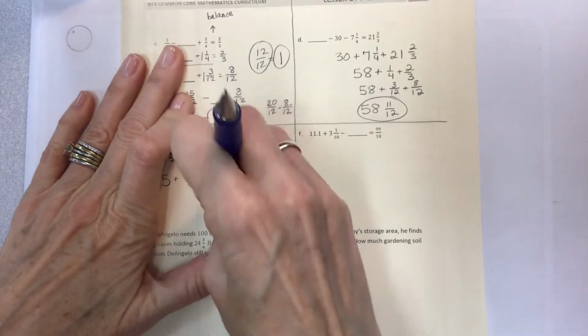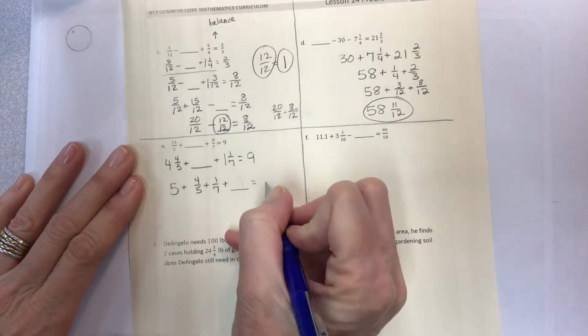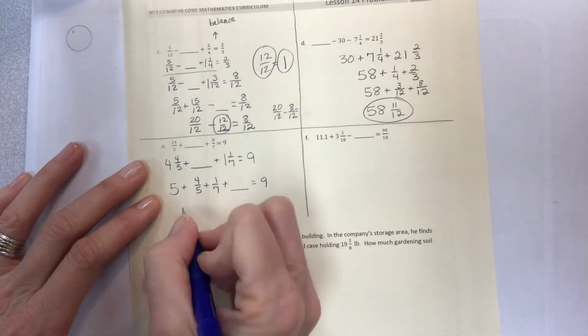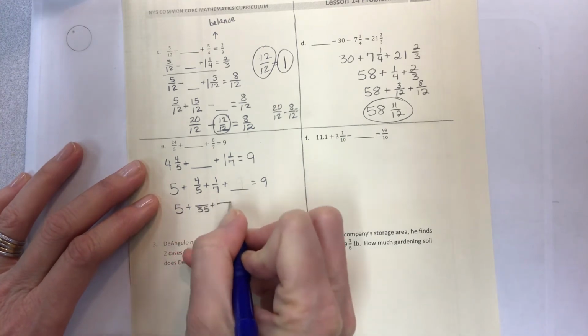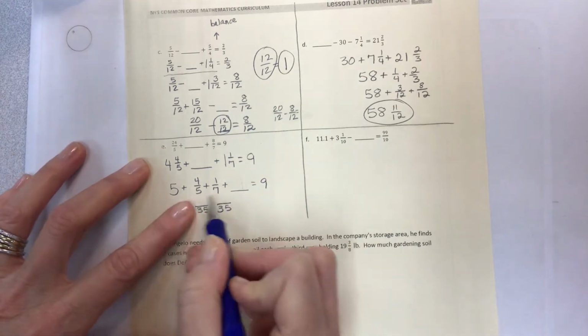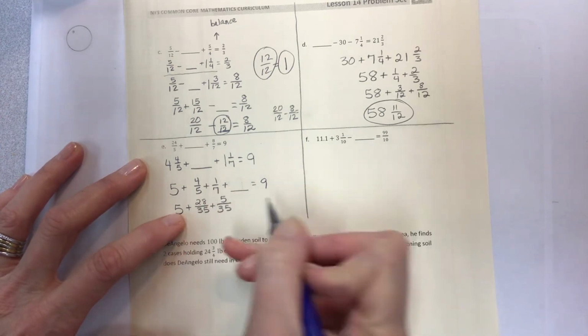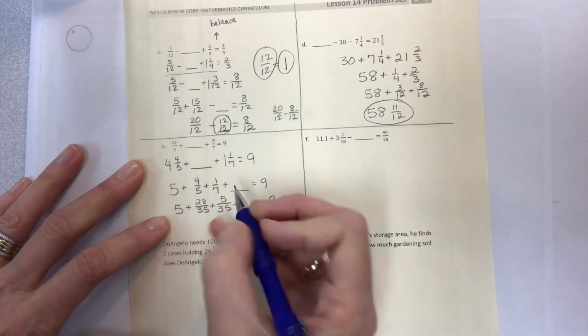Let's just move this over. Plus a missing addend equals 9. There we go. Make a common denominator. 35 is it. This is my other scale factor. 7 times 4 is 28. 5 times 1 is 5. Plus mystery number equals 9.